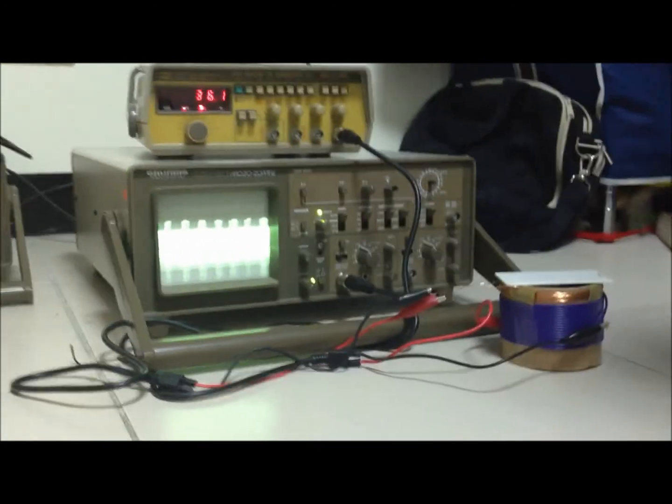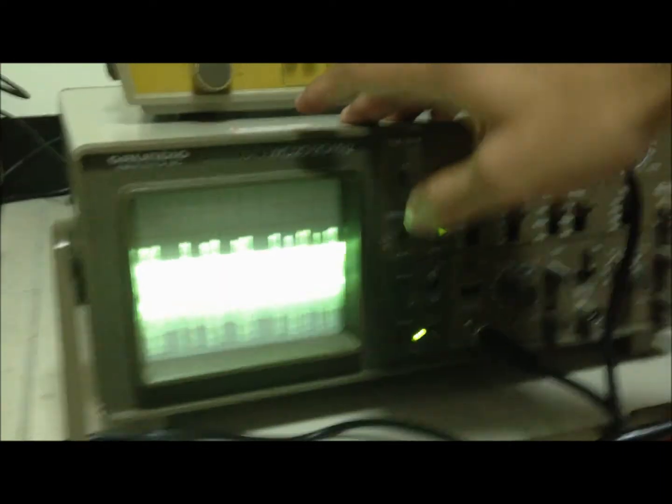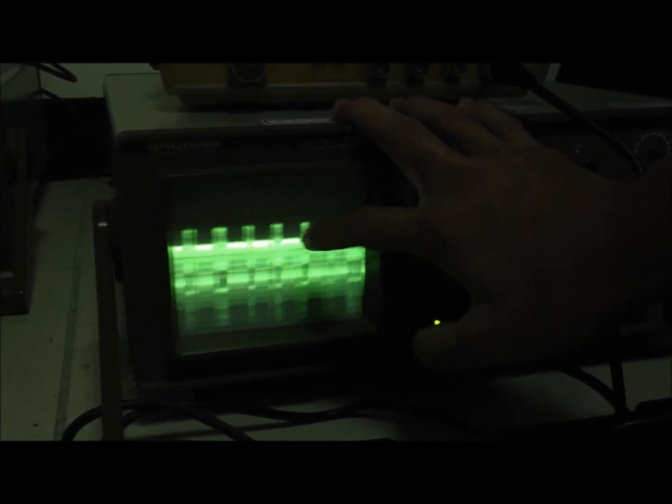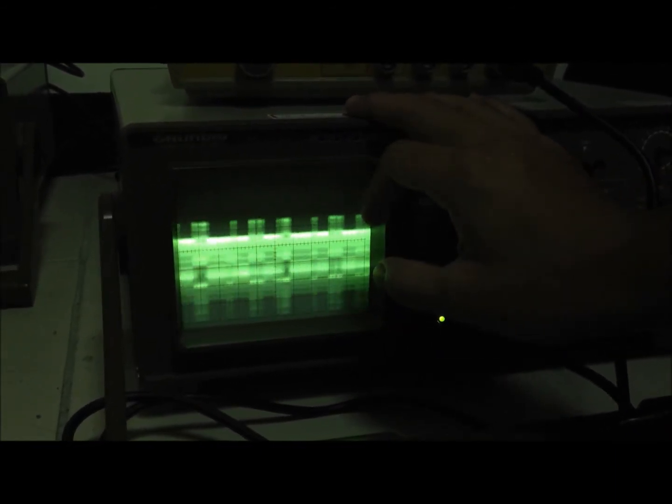So we can see a signal on our oscilloscope. We can see many bumps on our oscilloscope. The higher one is signal 1 and the lower one is signal 0. The steady signal is continuous 1 or continuous 0. This is our first experiment.